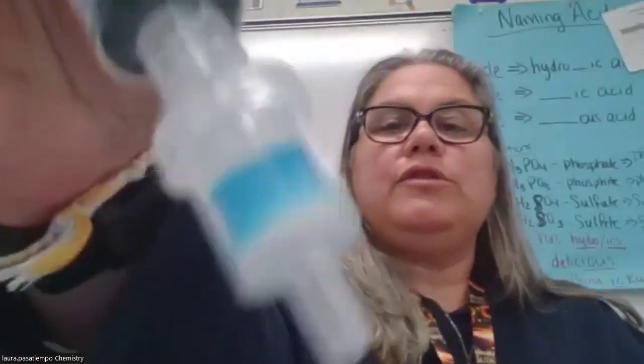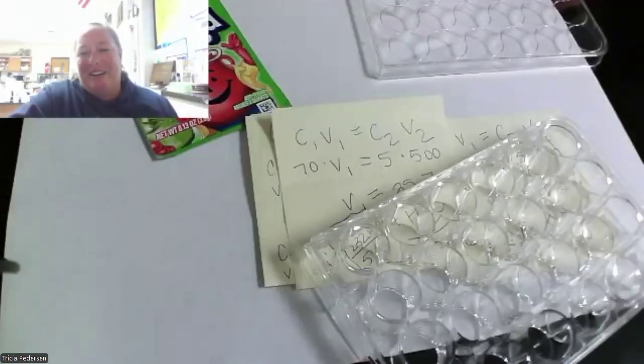I hope I'm not messing this up. Now my cartridge is super blue. Yay, that's pretty. Looks awesome. Well, I messed up something, I think. Oh no.